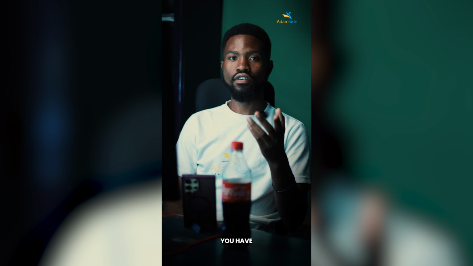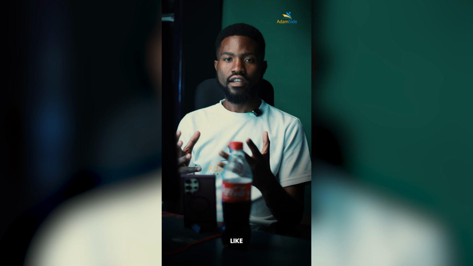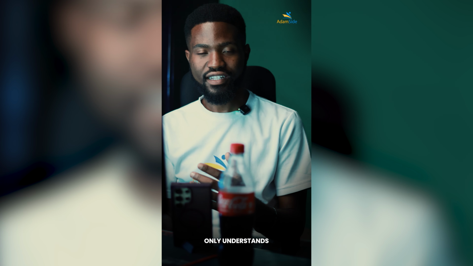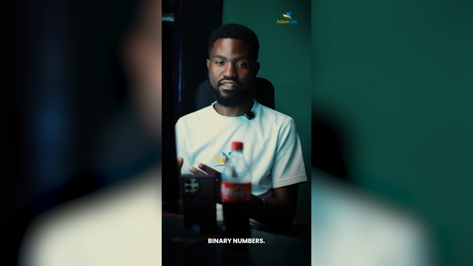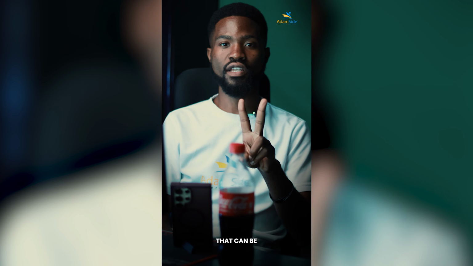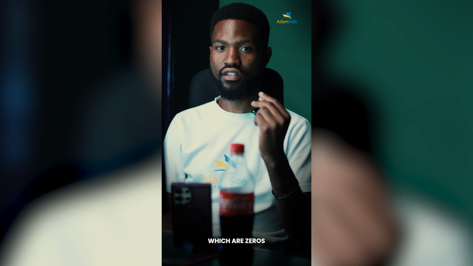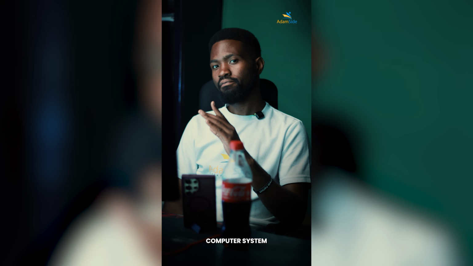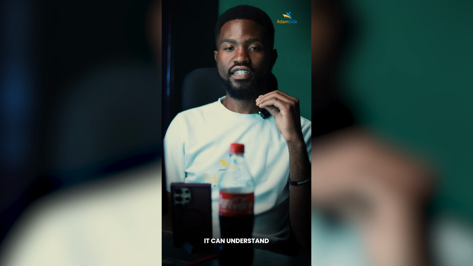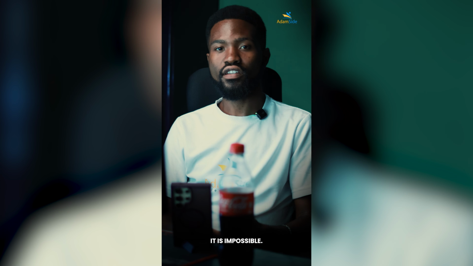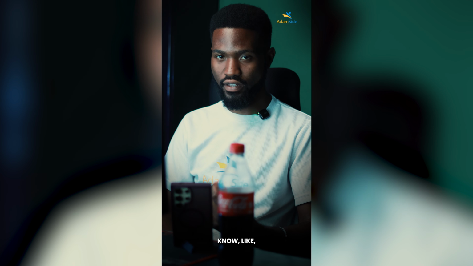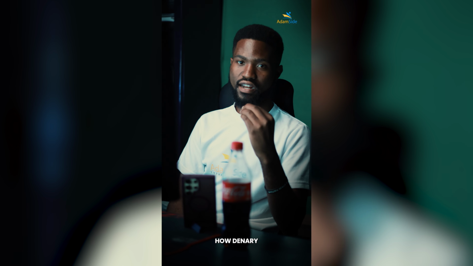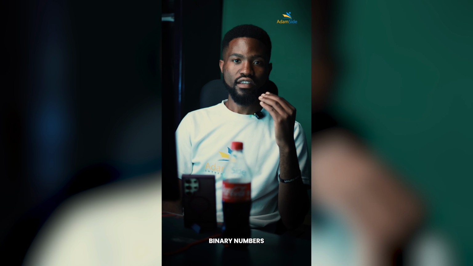As a candidate, you have to understand that a computer system only understands 0 and 1s. That means binary numbers. We only have two values that can be understood by the computer system, which are zeros and ones. A computer system can never understand human language. It is impossible.